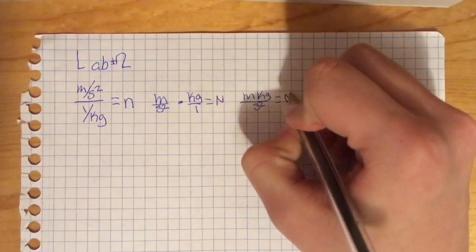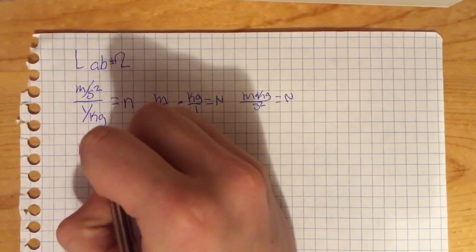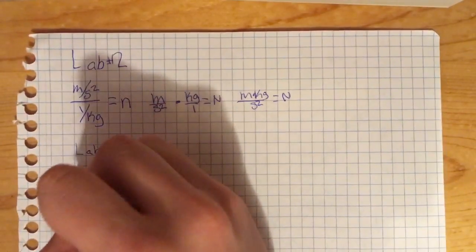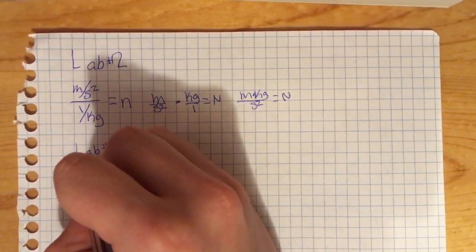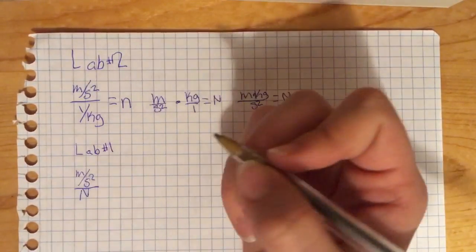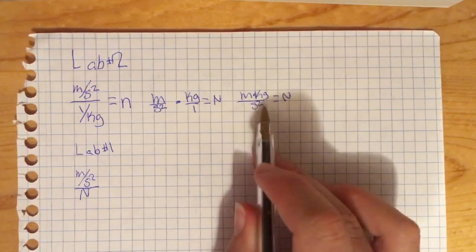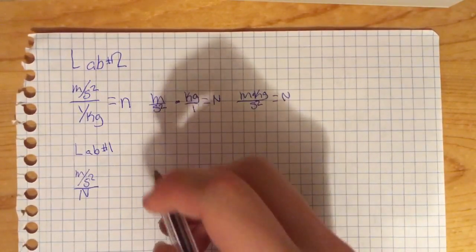Now that we have that equation, let's take a look at the data collected from Lab 1. The slope was acceleration over net force. This can be written as meters per second squared over newtons. Let's look back at the equation we just wrote, which stated that mass of a system times the rate of acceleration is equal to the net force of that system.